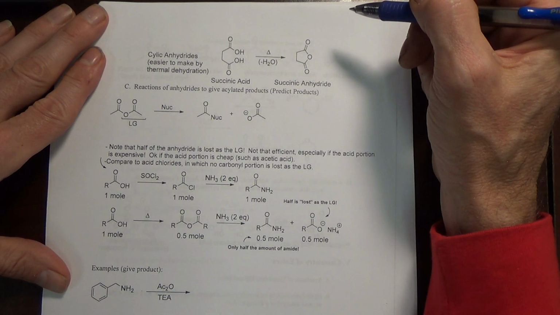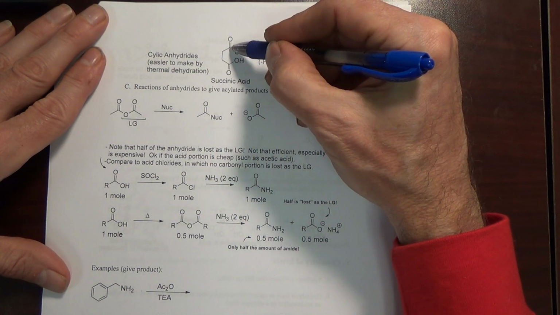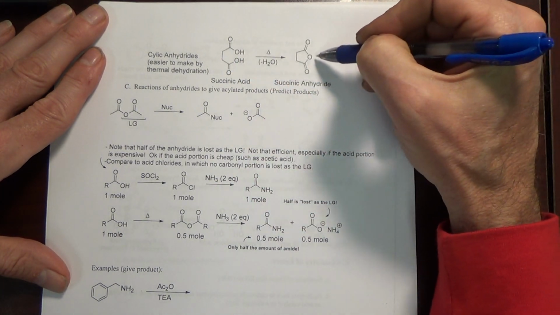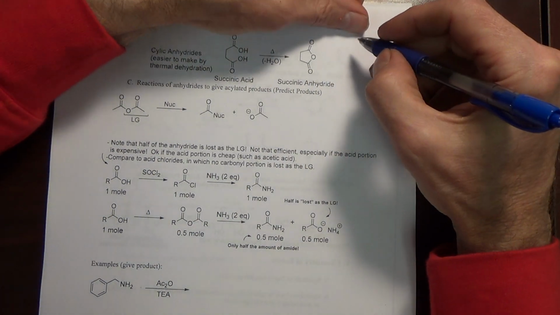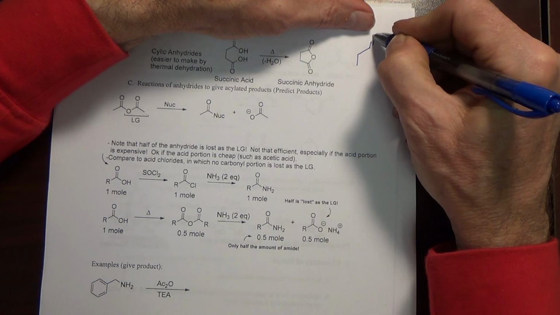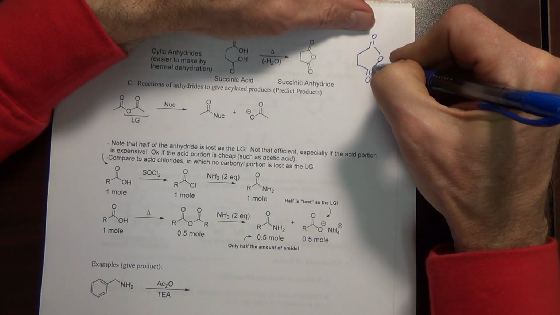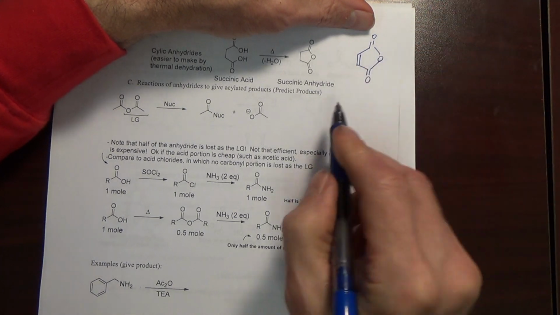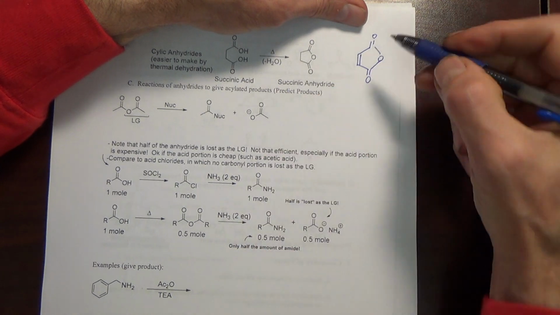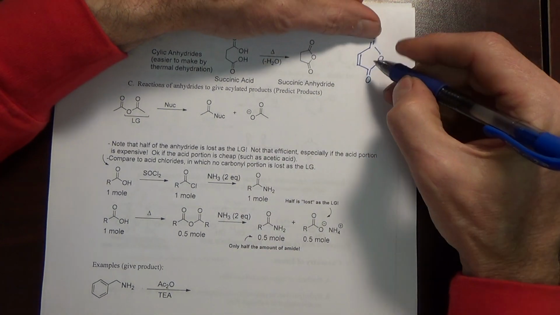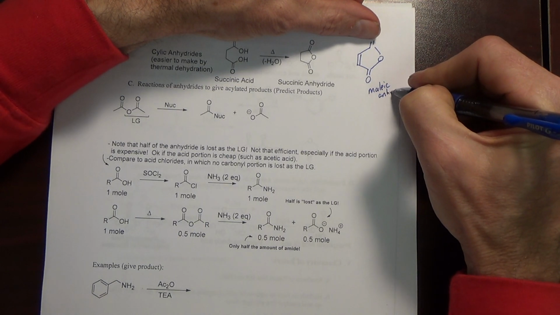You should see here one of the oxygens end up binding to the other carbonyl, and you split out water. Make sure you see what's going on here. You may remember in Organic 1 we used this anhydride, which is similar to succinic anhydride, but it has the alkene here, and it's called maleic anhydride.